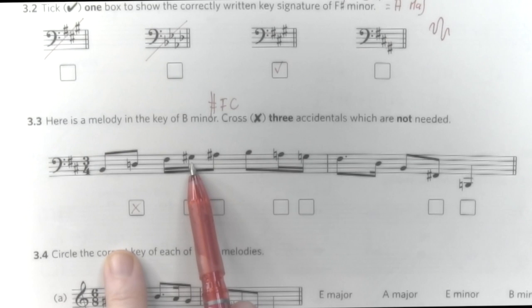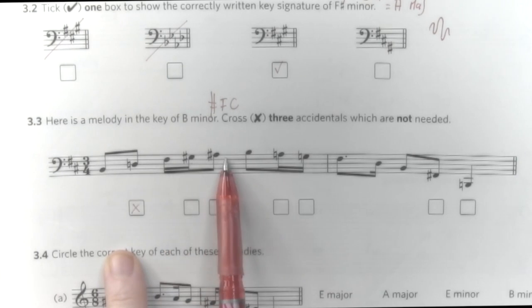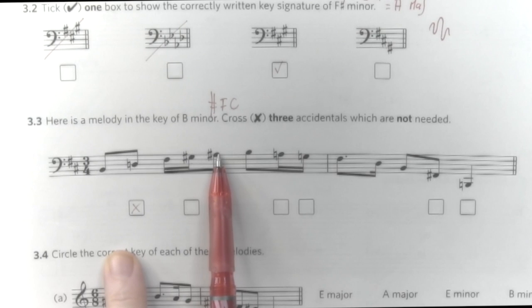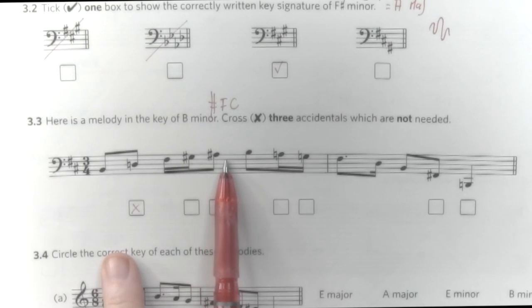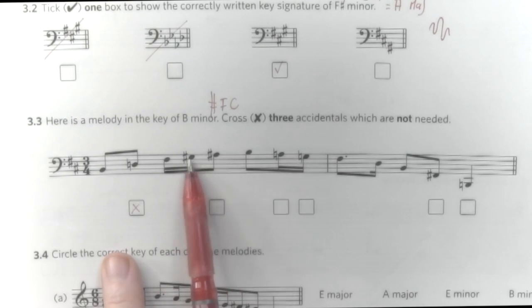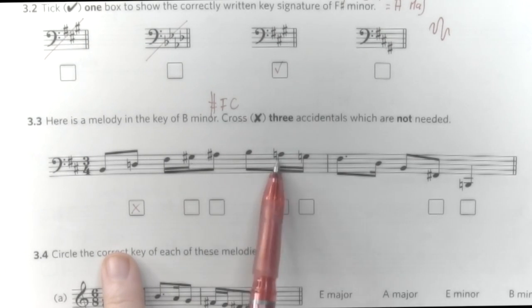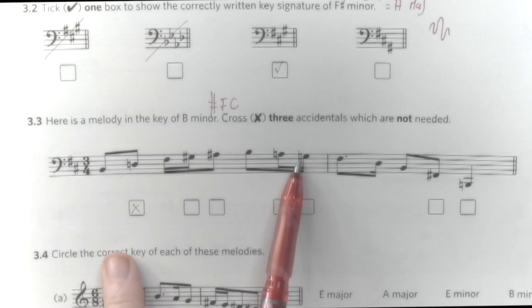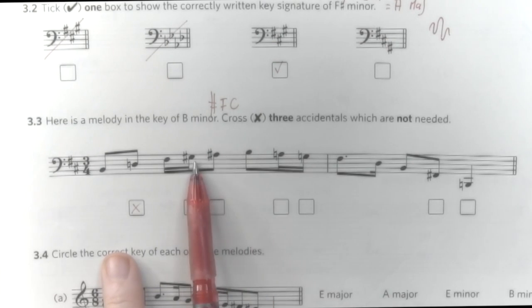Sol and La. Okay, so this is interesting. This is an ascending scale, and so these two must be raised, the 6th and 7th degrees, because this is a melodic scale up. It's a melody, right? So we need to use the melodic scale. So these two are correctly added, and these ones are also correctly added because we go down, and the melodic scale downwards does not have the sharps.